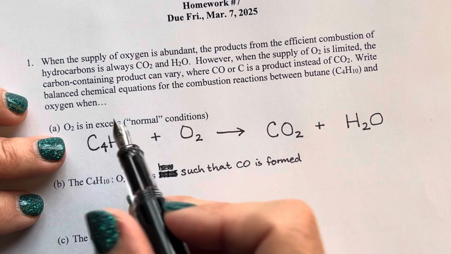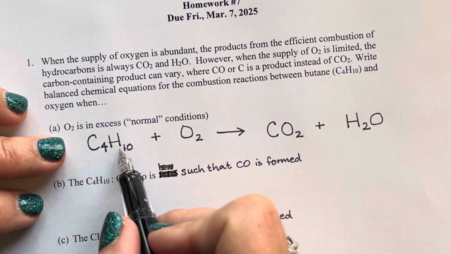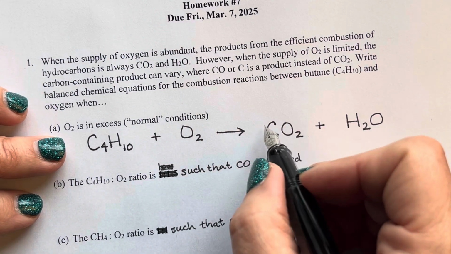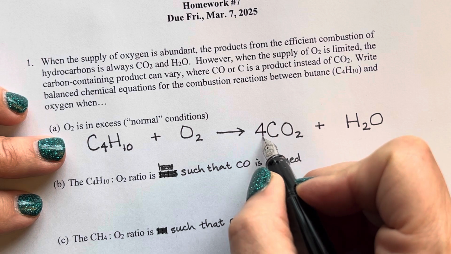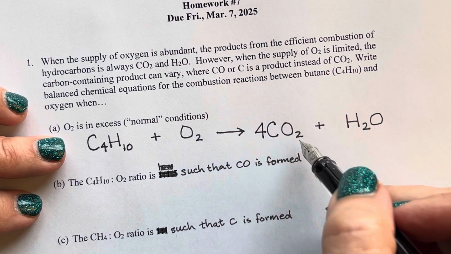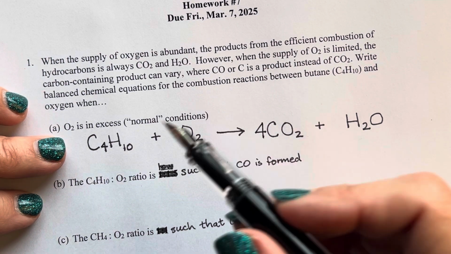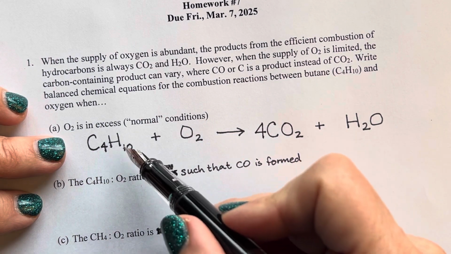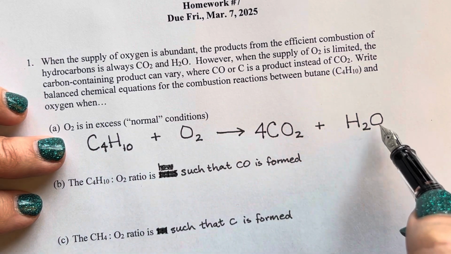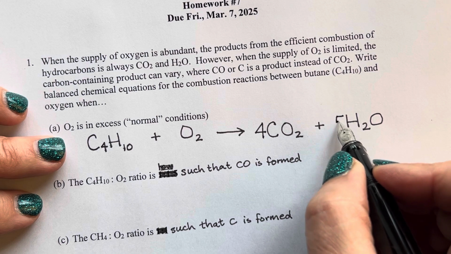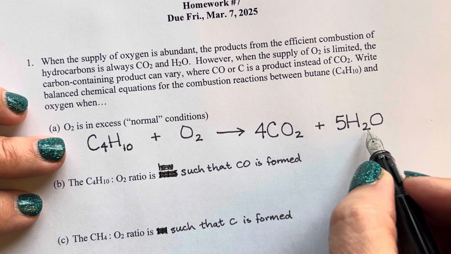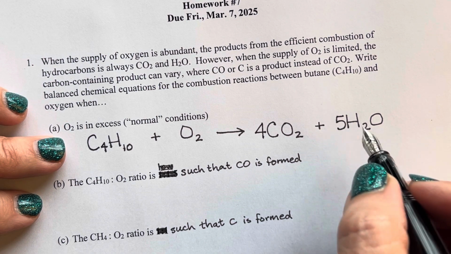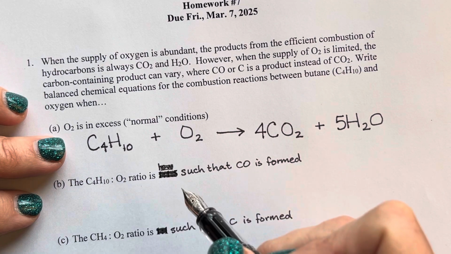Here you have 4 carbons, so you're going to end up with 4 here in the carbon dioxide. Okay, next I look at the hydrogens. That's going to be over in the water. Here it's H10, water is H2O, so I know that this will be 5 since it gets multiplied by 2. 5 times 2 gives us the 10.